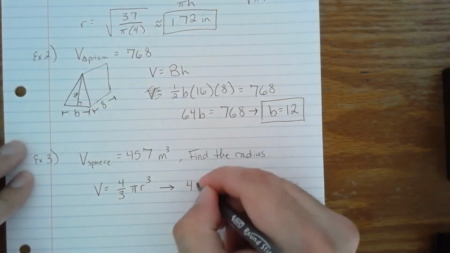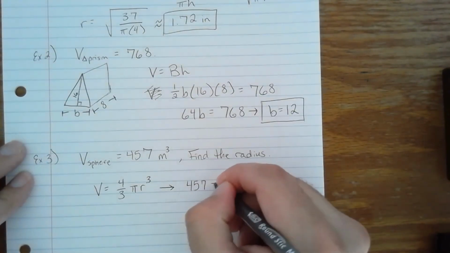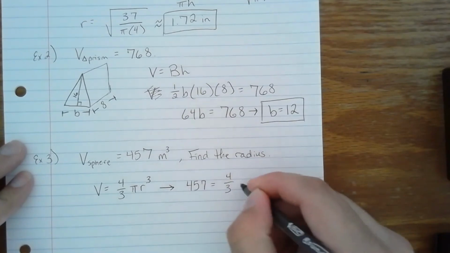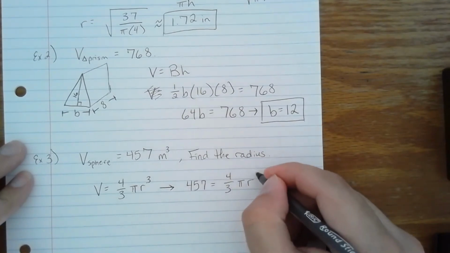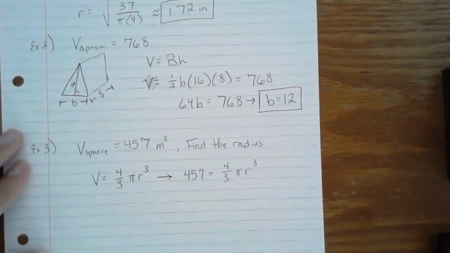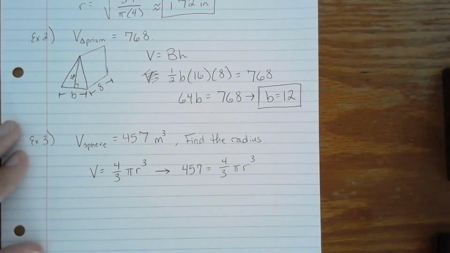But in general, when we plug in our volume, our 457, we see 4/3 pi r cubed. This one's also unique in that it's the only one of our formulas where we'll need to use a cube root to get the r out. All the other ones, r ends up being squared, so you just take a square root.